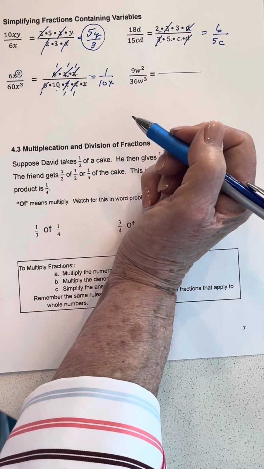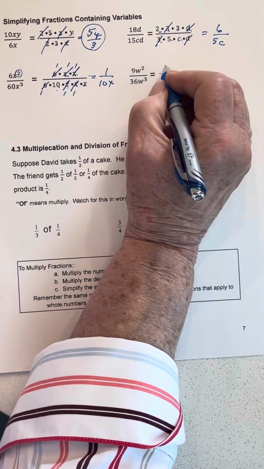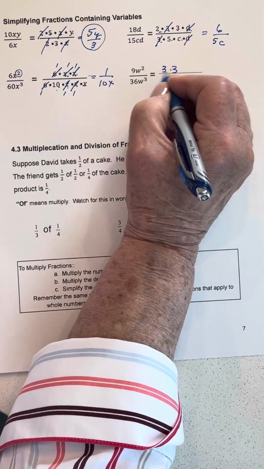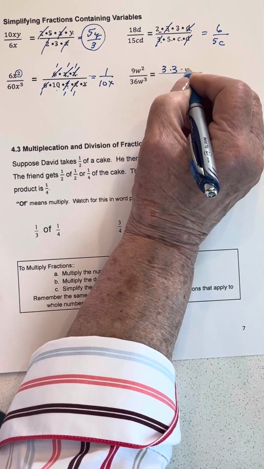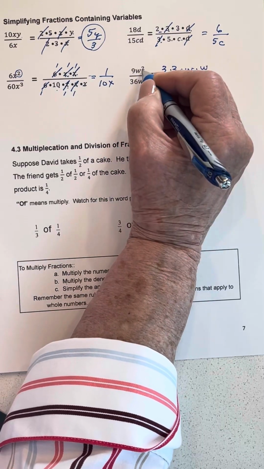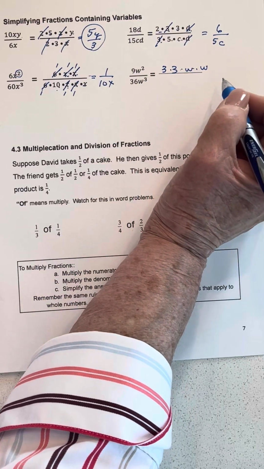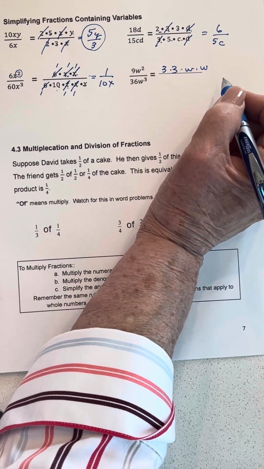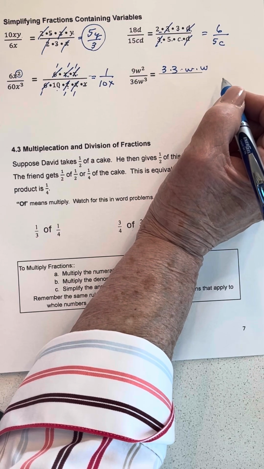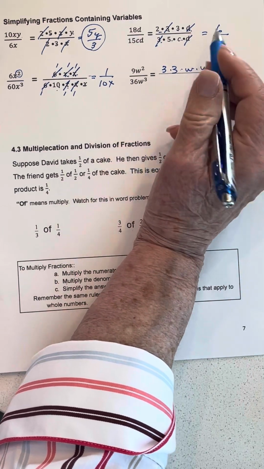The last one we're going to have to do ourselves. So 9 would be 3 times 3. W squared would be w times w. And I'm not sure that you had these numbers on your copy originally. So double check and be sure you're working the same problem I am.